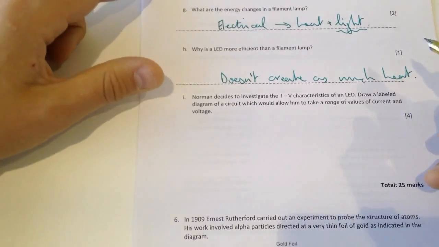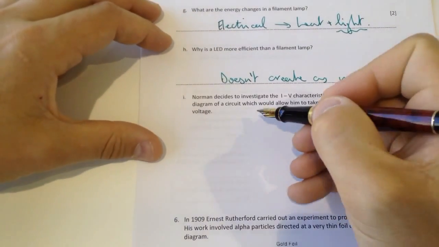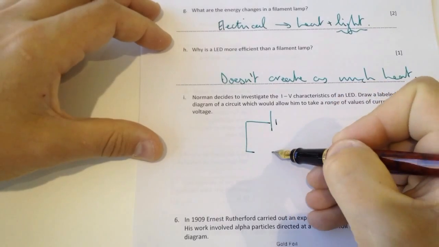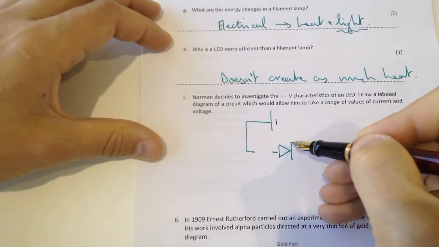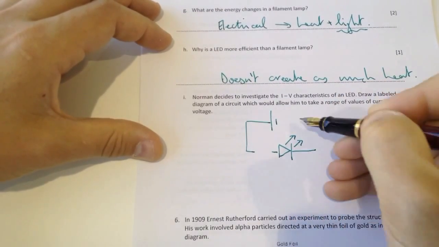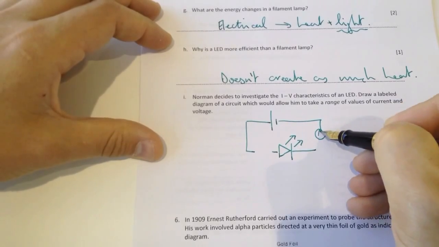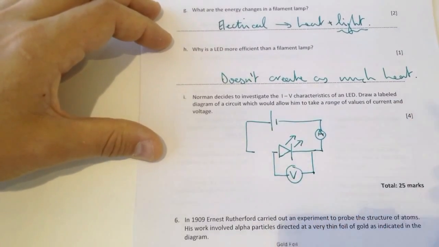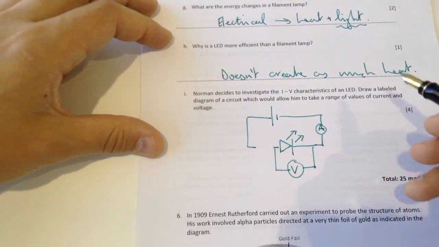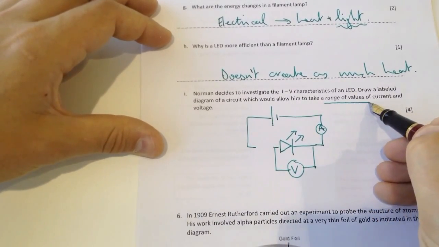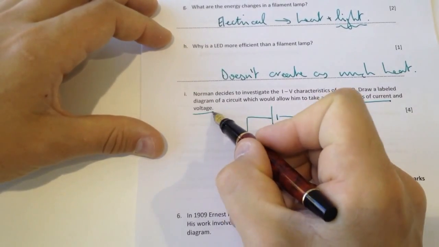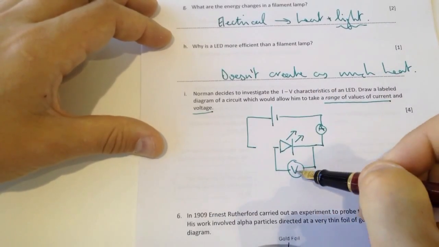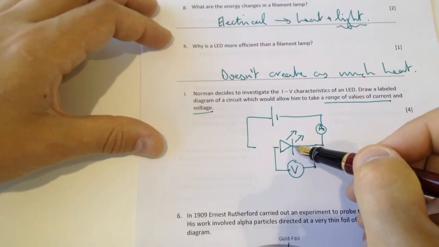Good, okay. Norman decides to investigate the IV curve. So what does he need? Well, he needs to know a voltage about the LDR, there's the symbol for the LDR, and a current going through the LDR. So in essence, that is what you're looking for. However, you're taking a range of values of current and voltage.